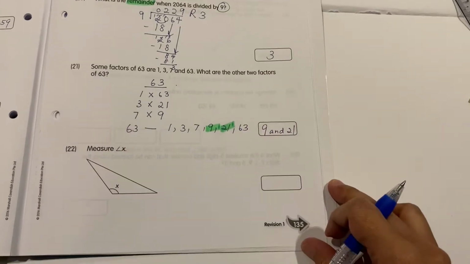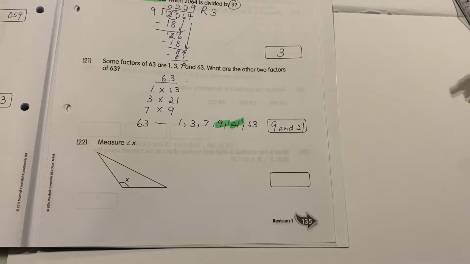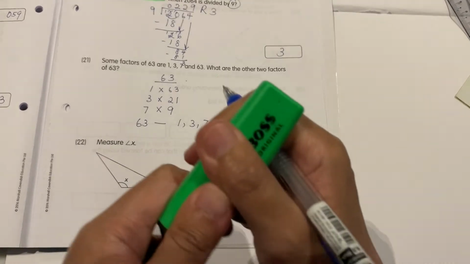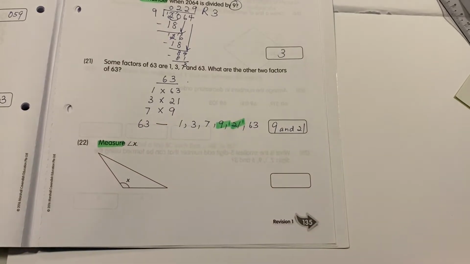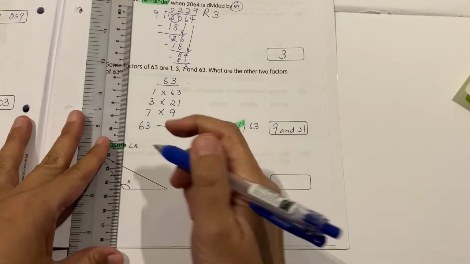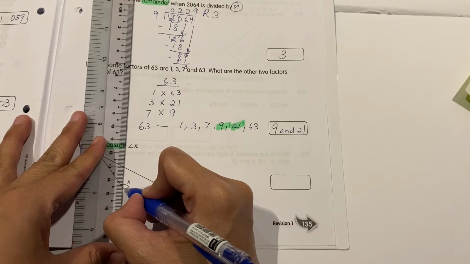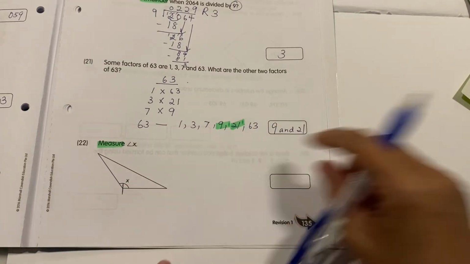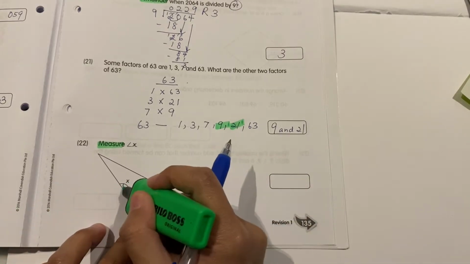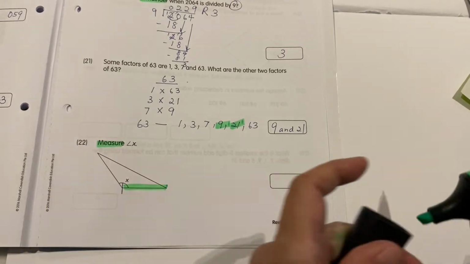Okay, next. Measure angle X. When they say measure, the minute you see this word measure, you're supposed to use your protractor. I will just put the line to indicate. Now this is my baseline. Remember our baseline and our center line.